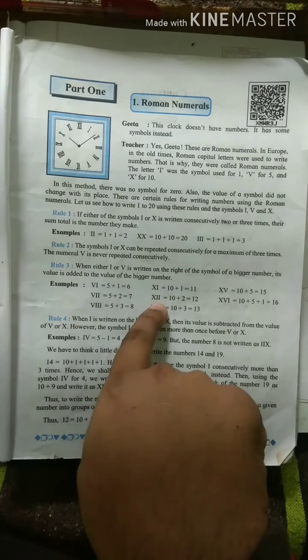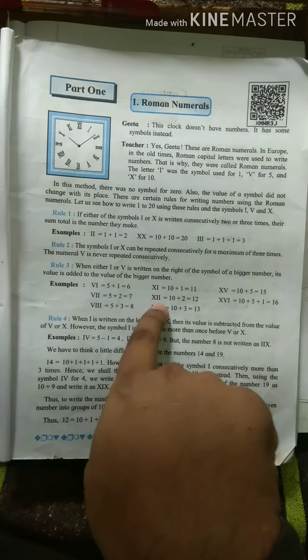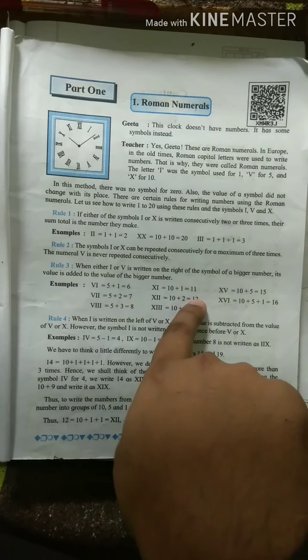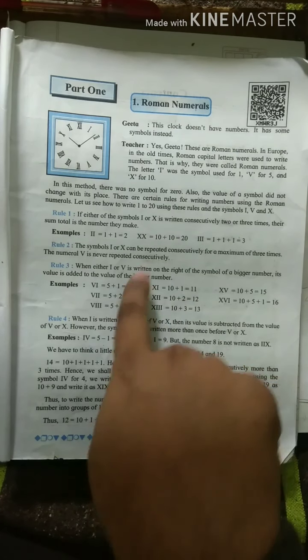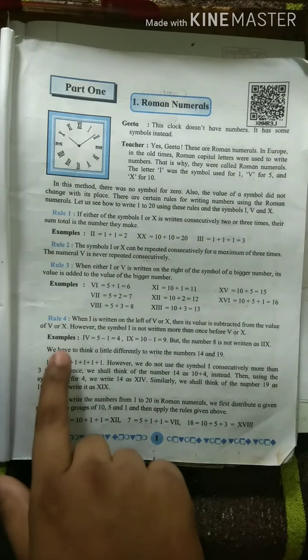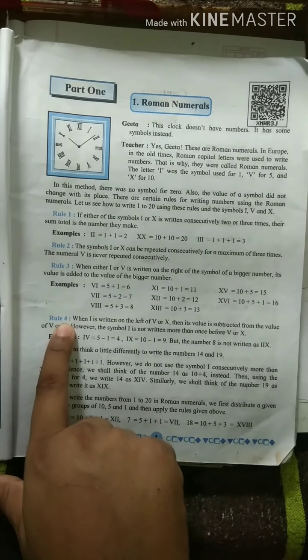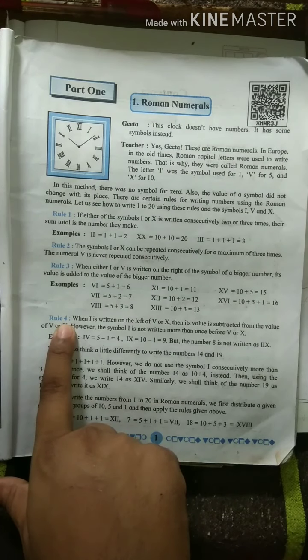In the same manner, XII will represent 12: 10 plus 2, 12. In the same manner, the remaining numbers can also be represented. Now here, rule number 4 is more important. You may be confused that I can be written a maximum of 3 times. So if I want to write 4, then what shall I do?